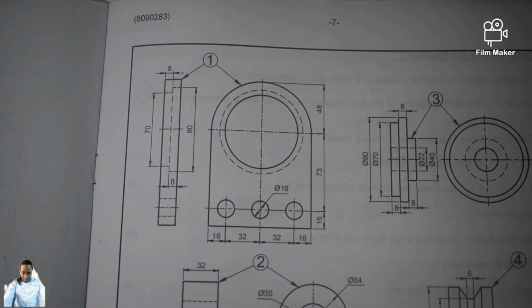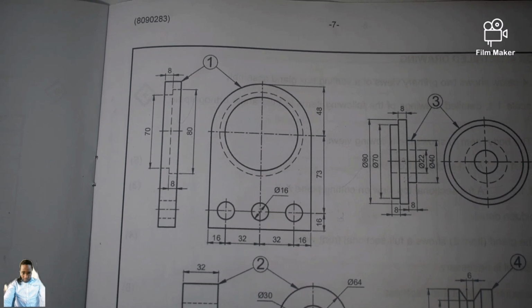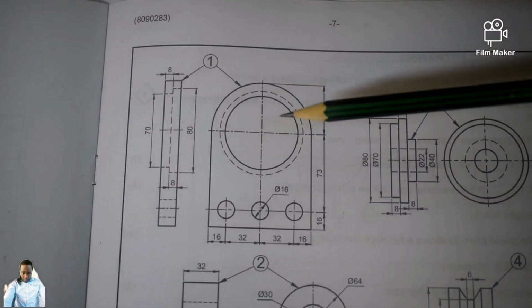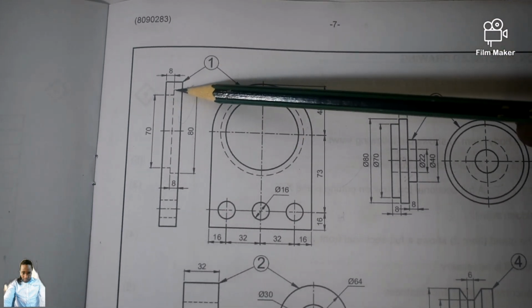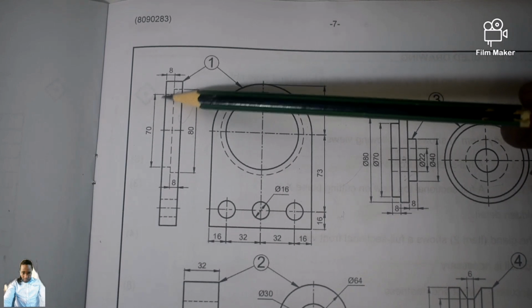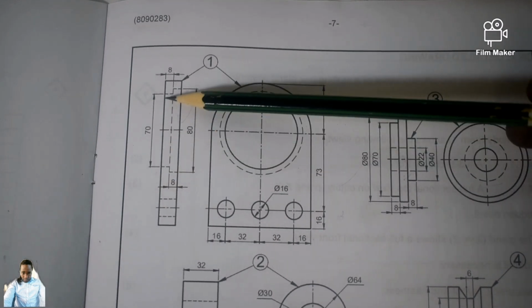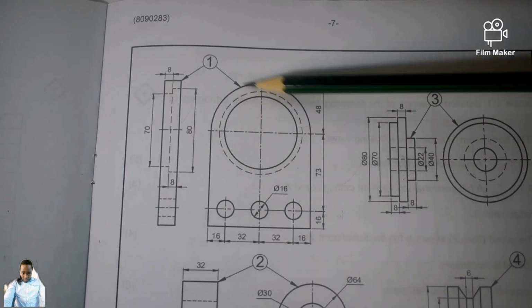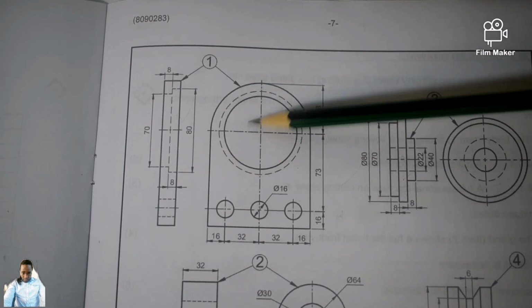So we'll be tracing the cutting planes like that, because we will be taking only the front views. Yeah, you understand? So now if we are going to have this shape, from here till here is diameter 70, and from here till here is diameter how much, 8.